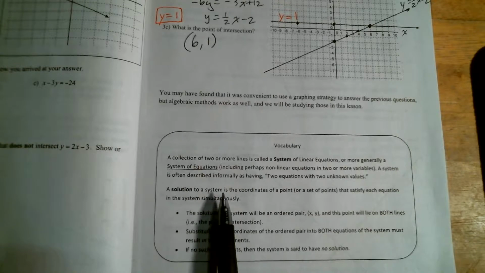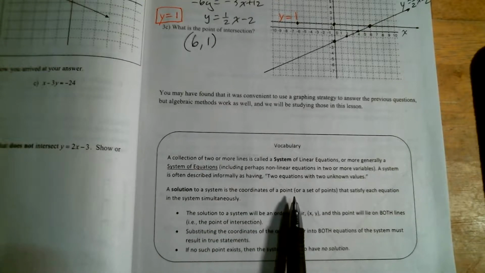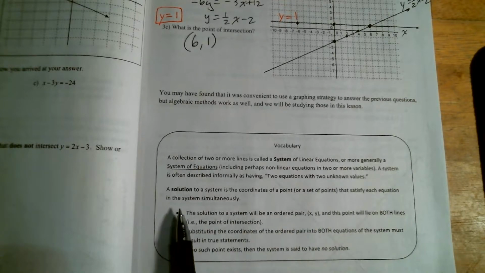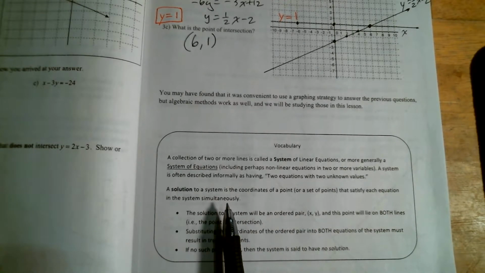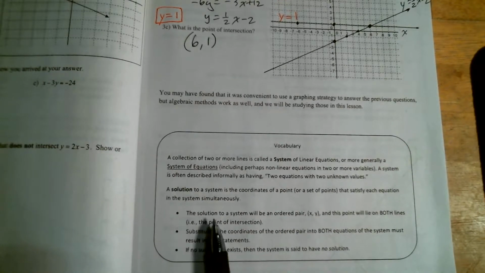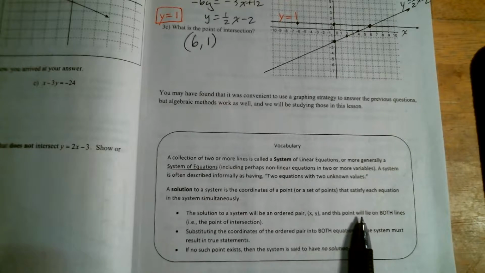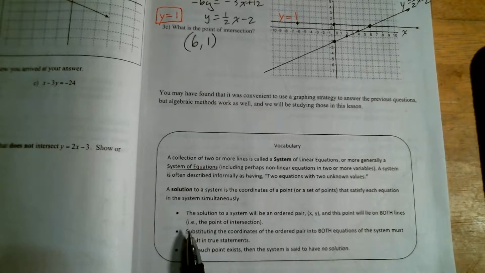A solution to the system is the coordinates of a point or set of points that satisfy each equation in the system simultaneously. The solution to a system will be ordered pairs (x, y), and this point will lie on both lines, which is the point of intersection.